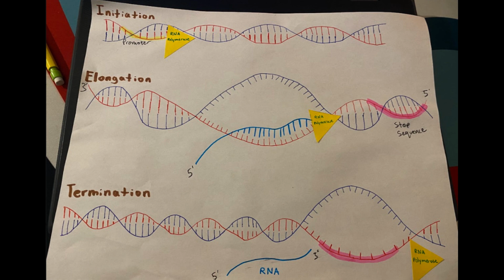RNA polymerase is the builder that builds the strand. Other activator proteins help place the RNA polymerase into place. Contact between the activator proteins and the initiation complex releases the copying mechanism, where the RNA polymerase will begin to unzip a portion of the DNA helix, exposing bases on the strand.